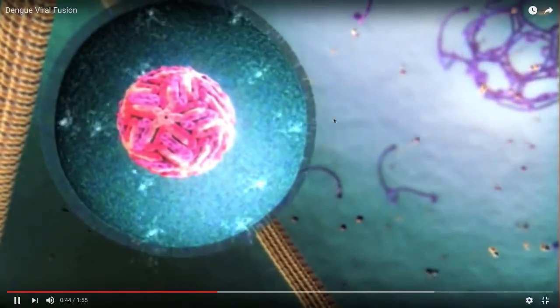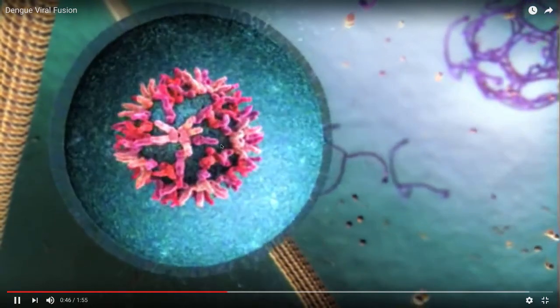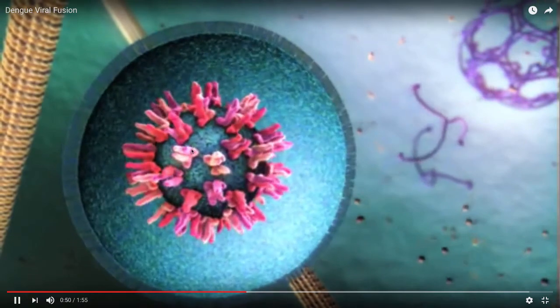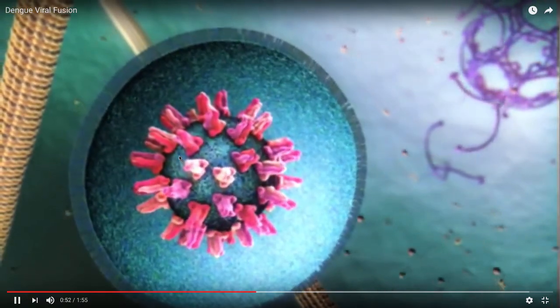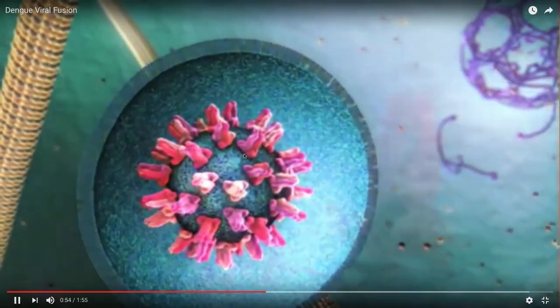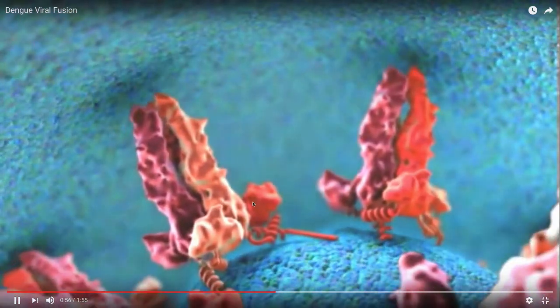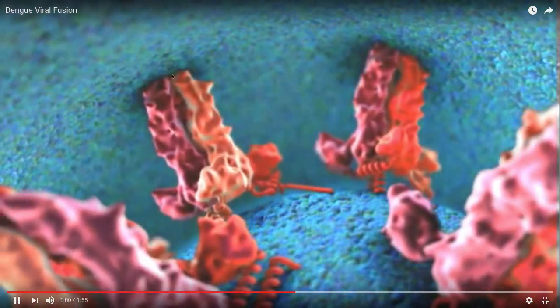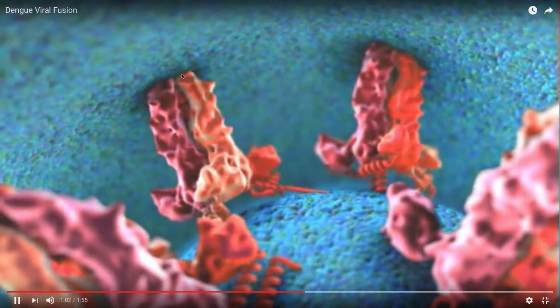There we go. So here in the endosome, pH change, big conformational change of this surface protein. And Dr. Alec Hirsch, who's giving the guest lecture on these kinds of flaviviruses, will talk about this process. Again, a hydrophobic piece here, a hydrophobic piece here.